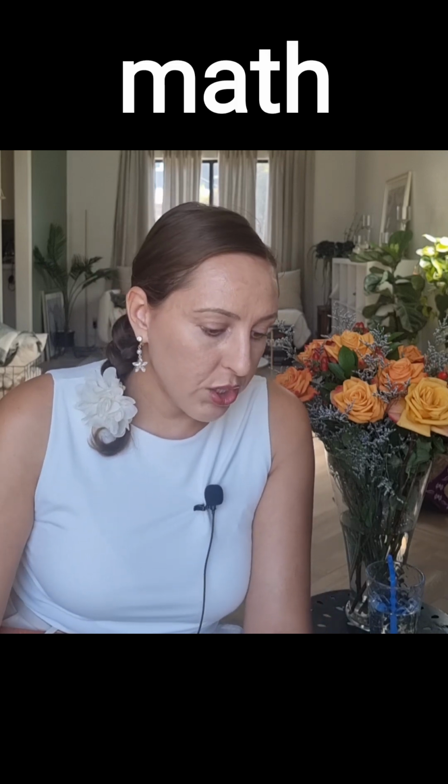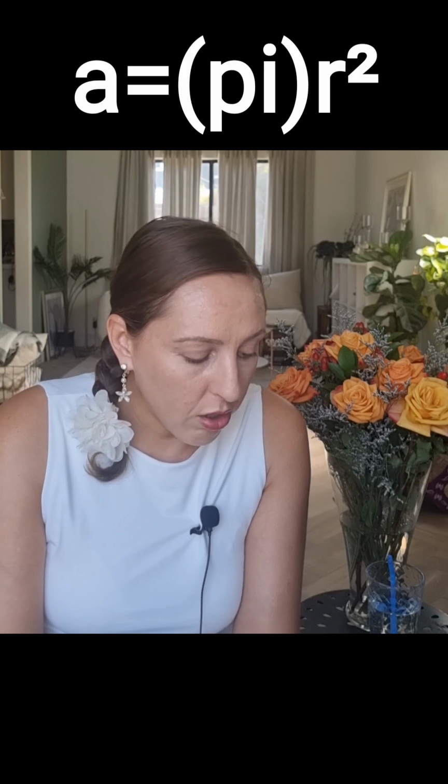All right, next section, mathematics. Question: what formula is used to find the area of a circle? Answer: area equals pi r squared, or pi radius squared, or area equals 0.7854 times diameter squared.